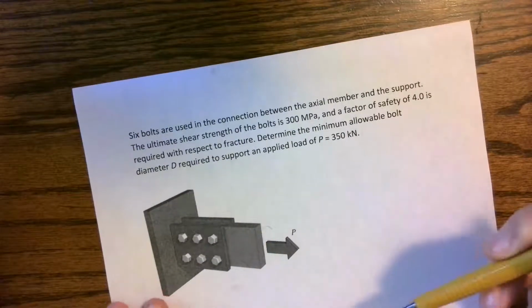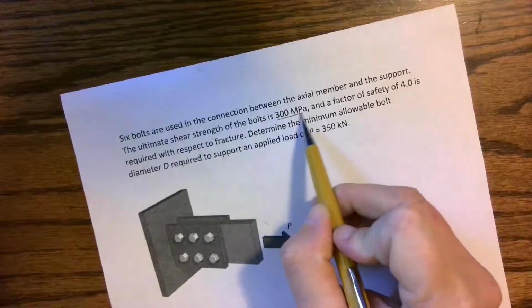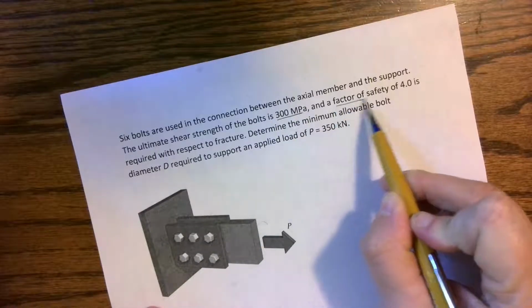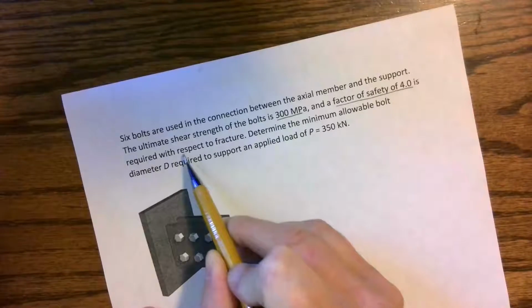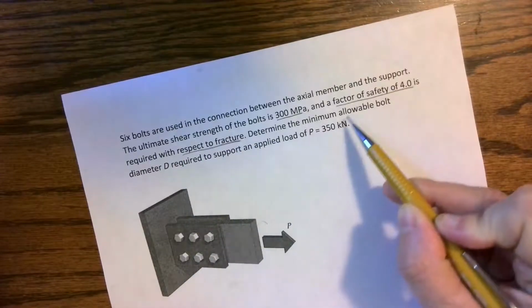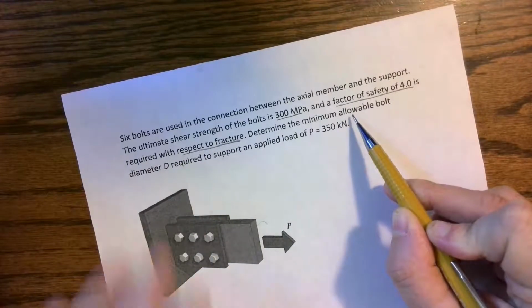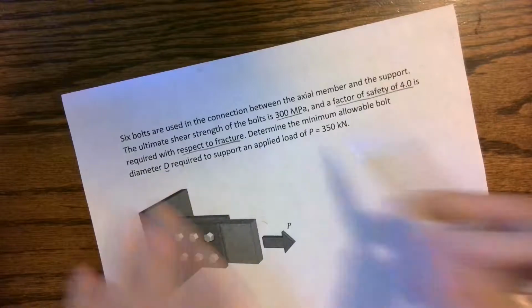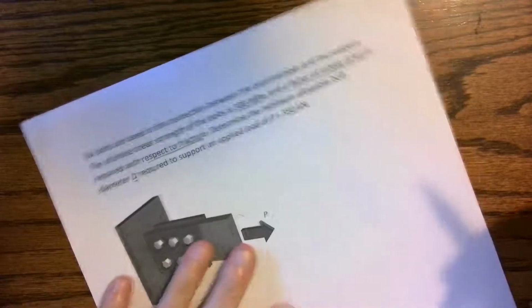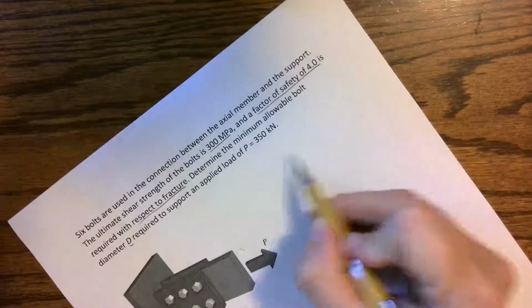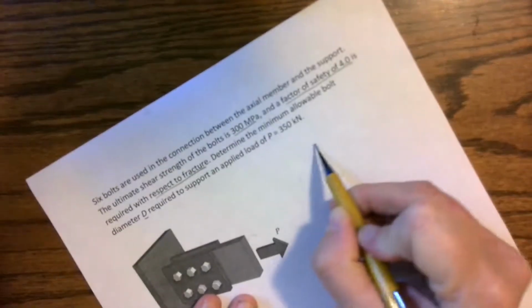The ultimate shear strength of the bolts is 300 megapascal. Factor of safety of 4 is required with respect to fracture. Determine the minimum allowable bolt diameter D required to support an applied load. Okay, so the first thing I'm going to do is set up our equilibrium.